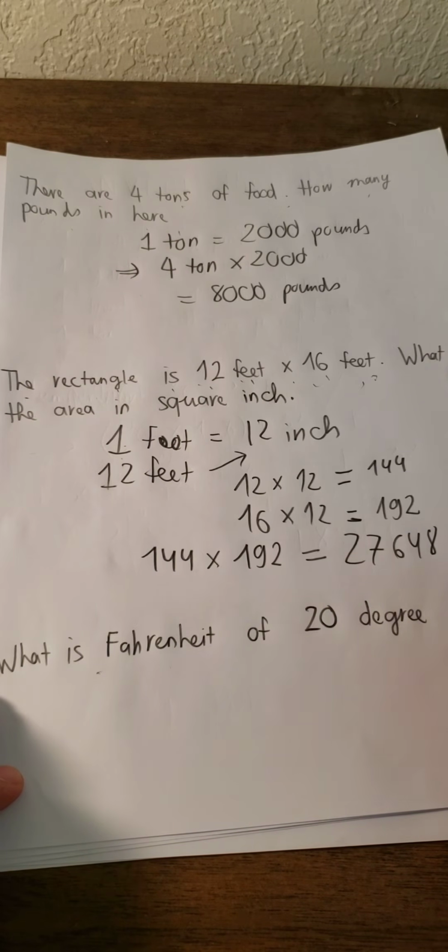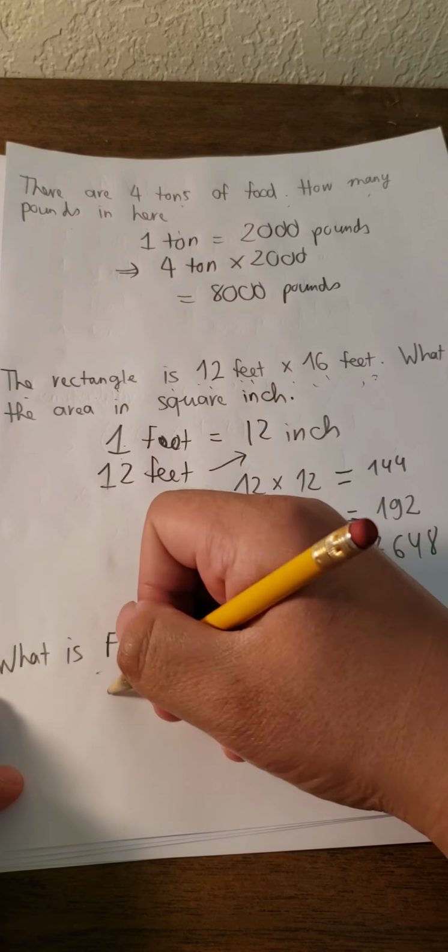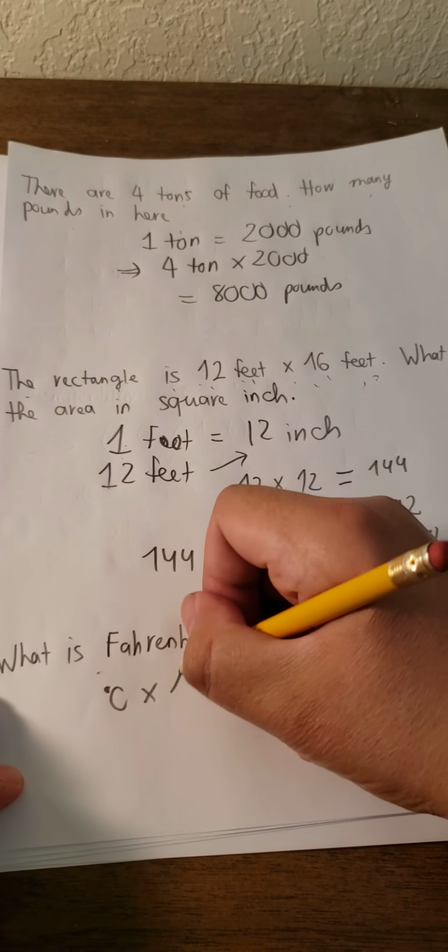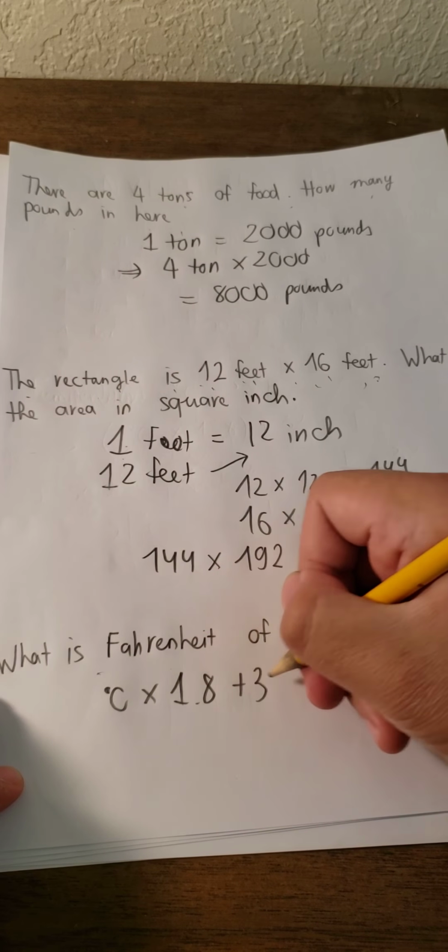So what is the Fahrenheit of 20 degrees Celsius? To calculate this Fahrenheit, we need to know C multiplied by 1.8 plus 32.